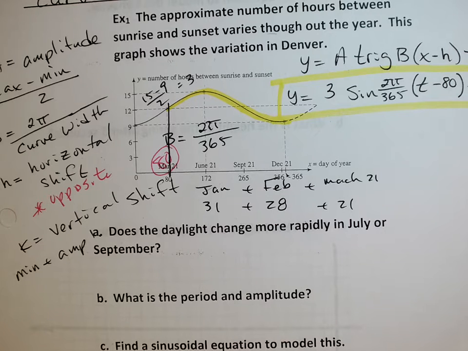It's a rate, so it's a slope. Now, this is a real calculus thing you're going to learn. What's the slope way up here? About 0, right? Barely any slope. So the slope is a rate. And when I get to September, the slope is greater, which means we lose more daylight per day, right? Does that make sense?